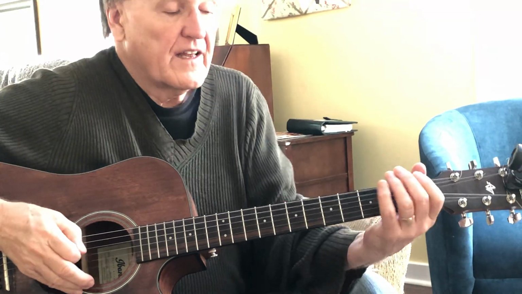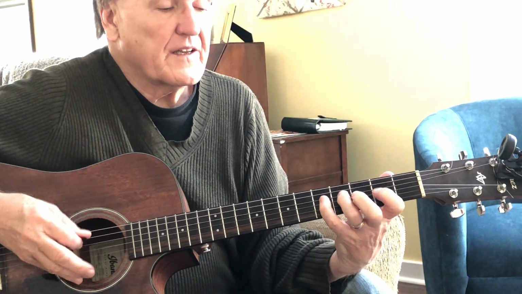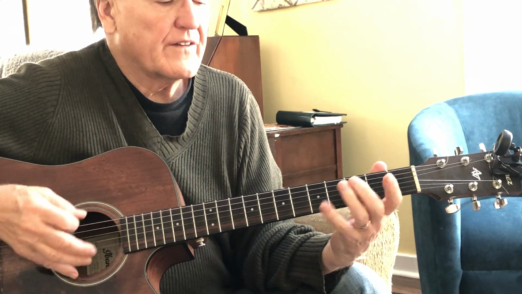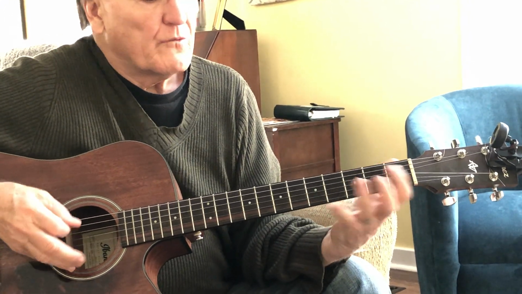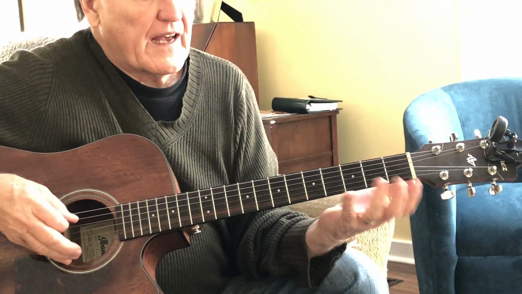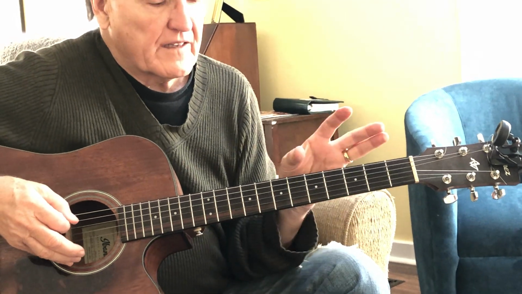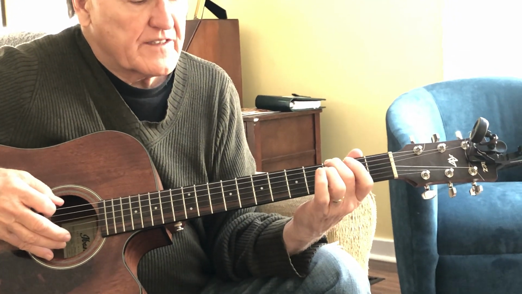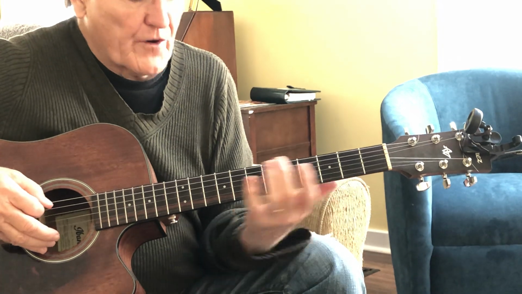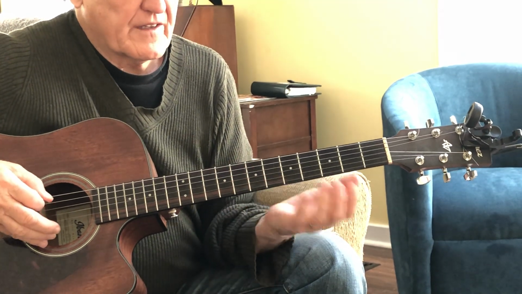The next is this major scale, which we've done before, but at any spot here you can make a major scale off string 6 with the very same shape.